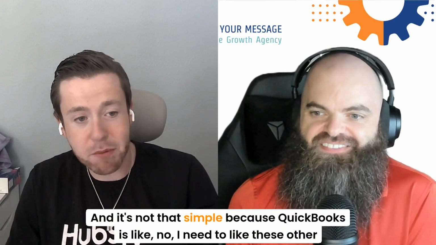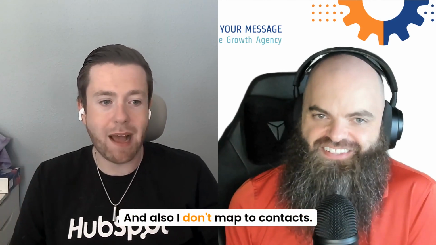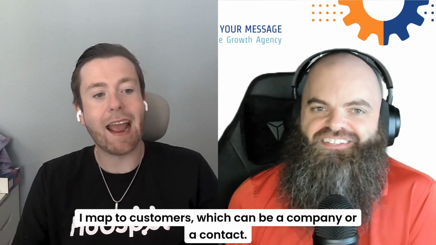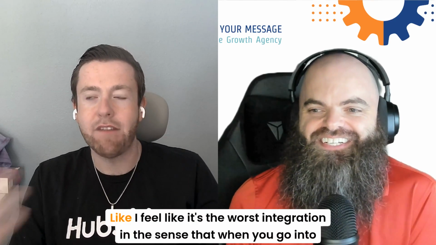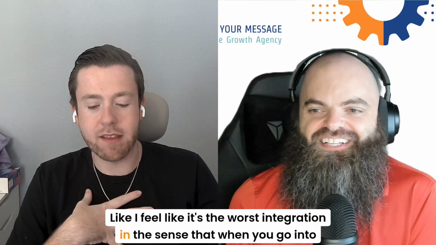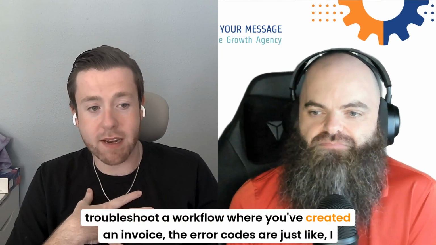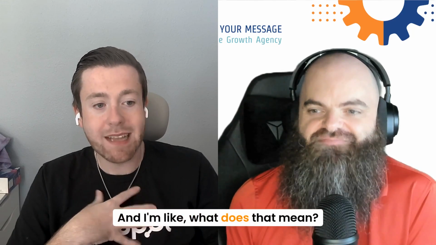And it's not that simple because QuickBooks is like, no, I need these other fields. And also I don't map to contacts. I map to customers, which can be a company or a contact. I feel like it's the worst integration in the sense that when you go in to troubleshoot a workflow where you've created an invoice, the error codes are just like, I couldn't find it. And I'm like, what does that mean?